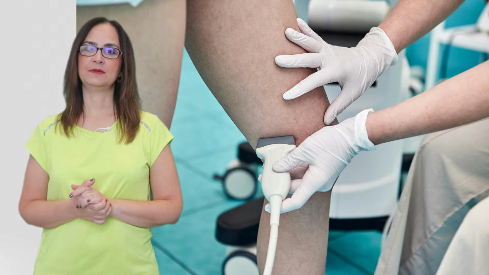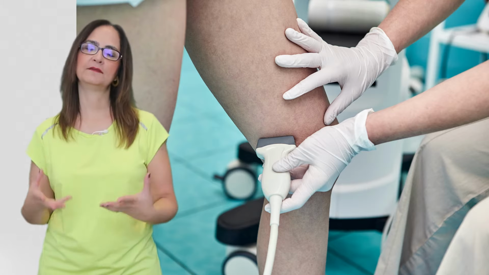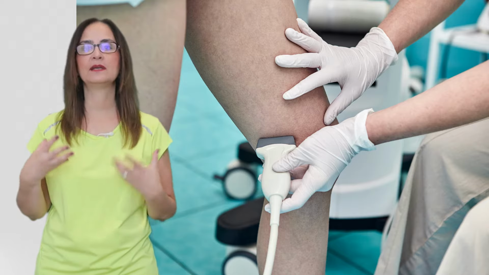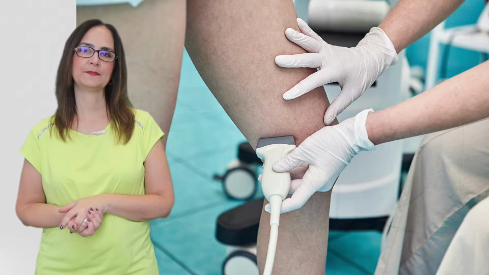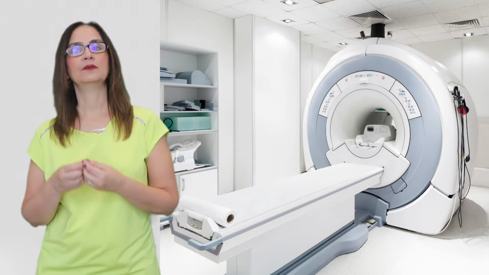Number 3 is ultrasound imaging. It may be used to assess the muscles, the tendons, and nerves in the affected leg. It can also provide real-time imaging, allowing for a dynamic assessment of the structures involved. Number 4, magnetic resonance imaging, or MRI. This is a powerful imaging tool that can provide detailed imaging of the spine, the brain, and the surrounding structures. It can help identify issues such as a herniated disc, a spinal cord abnormality, or a brain disorder that might be causing or contributing to the foot drop.